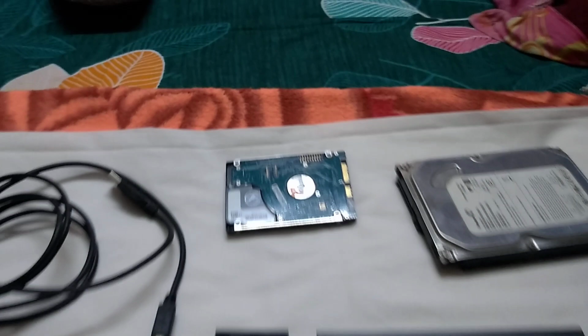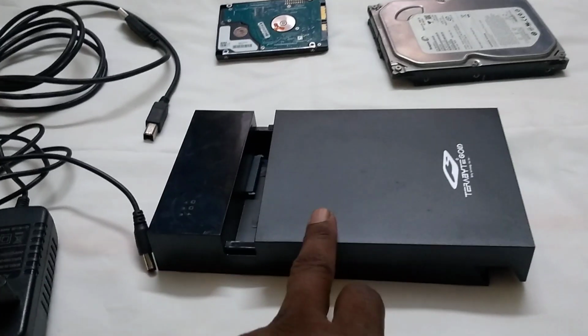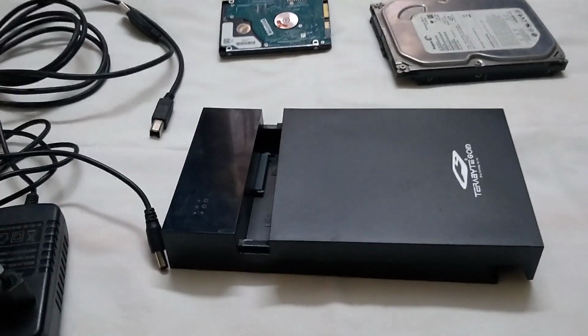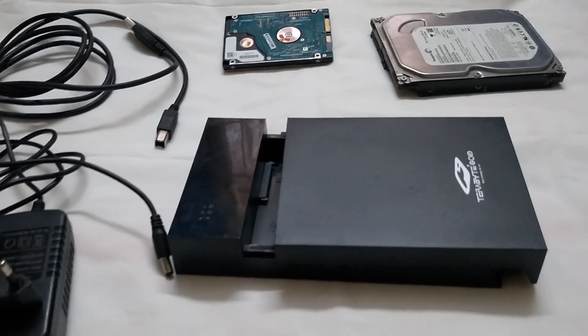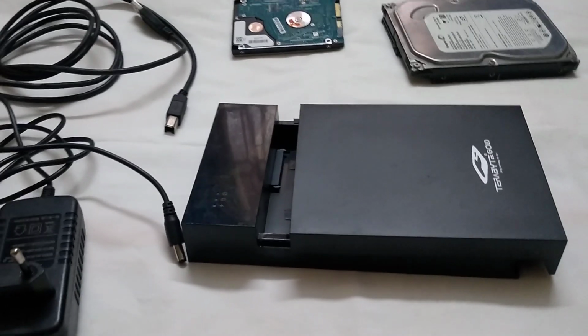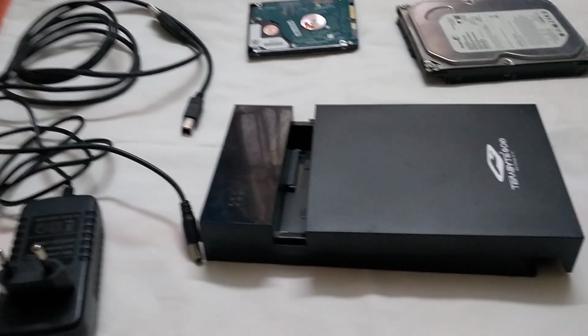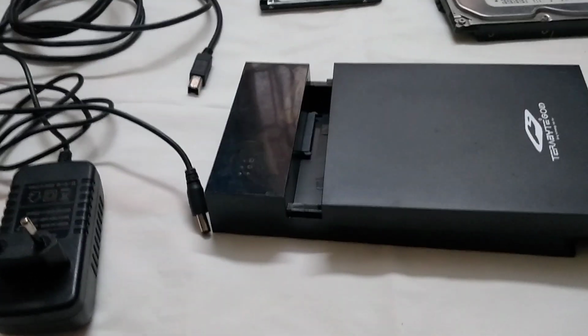Here you're seeing a desktop hard disk as well as a laptop hard disk. But here you're seeing a device which is common for some people who use it regularly, but for the people who don't know it, you will know today what it is.